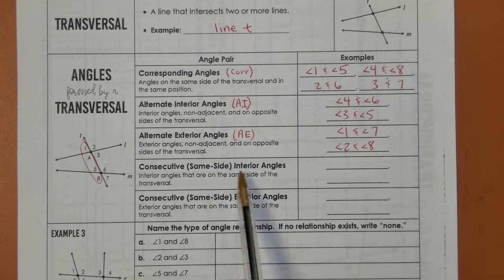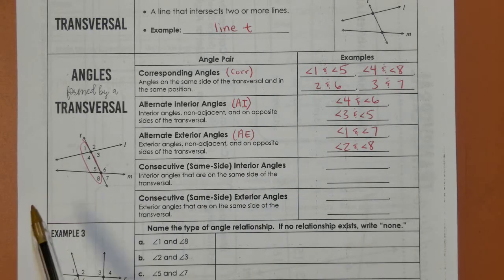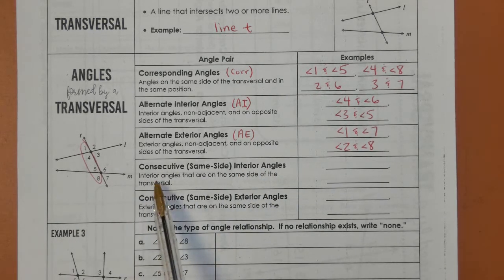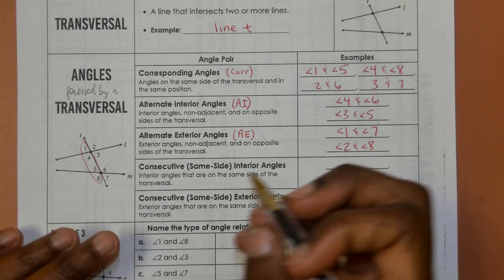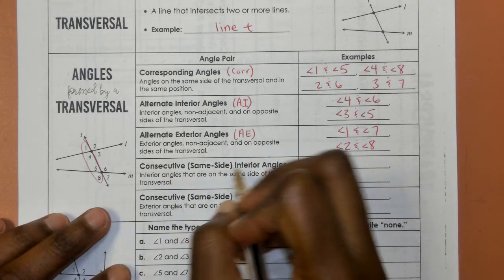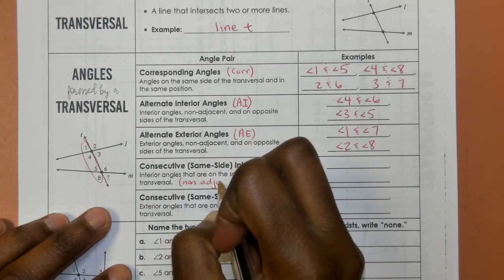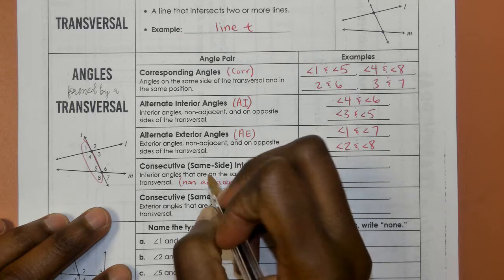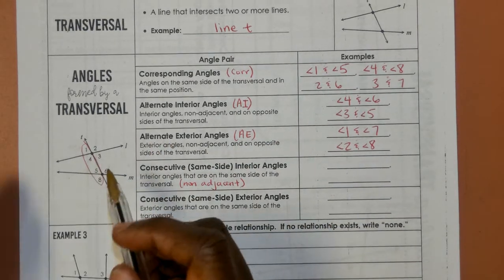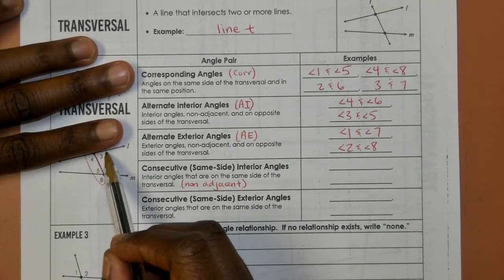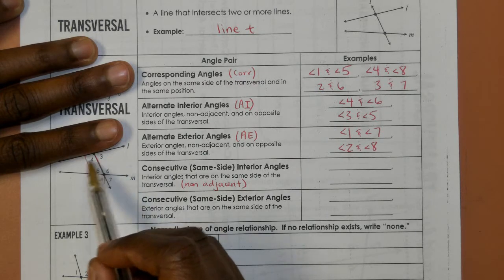So same side interior angles. We want two that are on the inside, on the same side. But again, we don't want them to be adjacent, so we'll put non-adjacent as well. Because if they're adjacent and on the same side, they're technically just a linear pair. Like 3 and 4 are on the same side of the line, so they would make 180. They would be a linear pair.